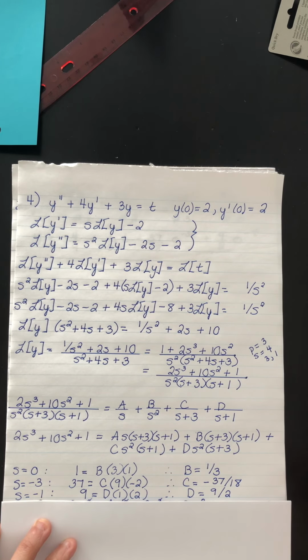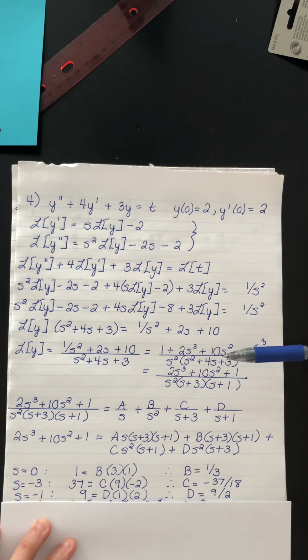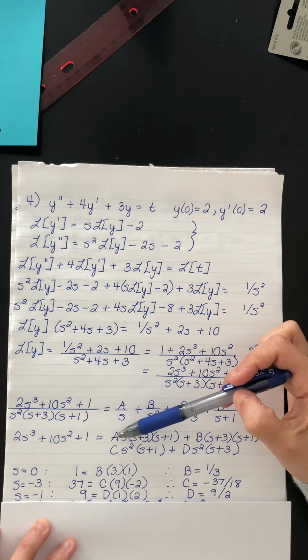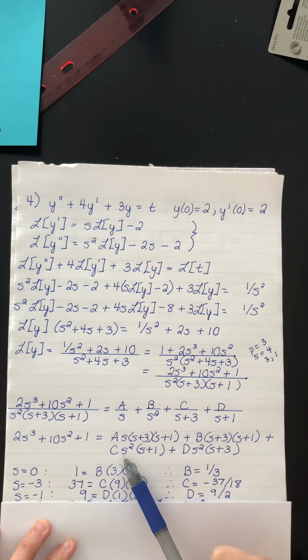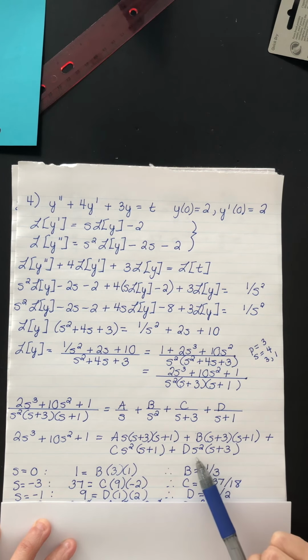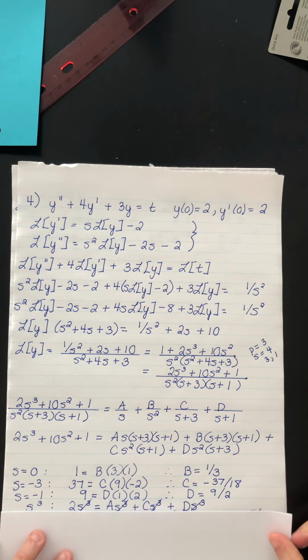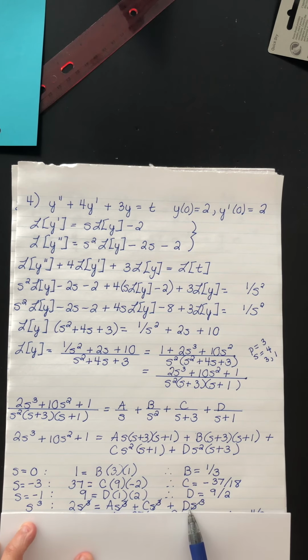Lastly, let's go to the highest power, which is s cubed, and look at coefficients of s cubed. On the left, we will have 2s cubed. On the right, there is a cube here, so we will have a times s cubed. There is a cube here, c times s cubed, and one here, d times s cubed. So we get the following. 2s cubed is as cubed plus cs cubed plus ds cubed.